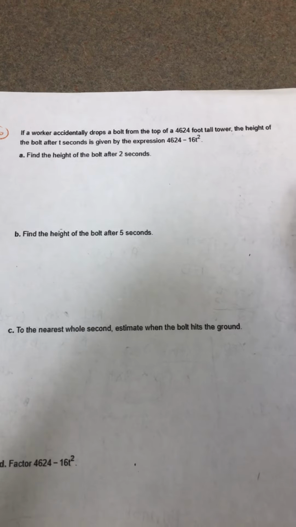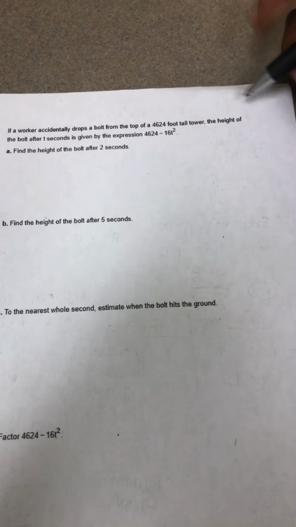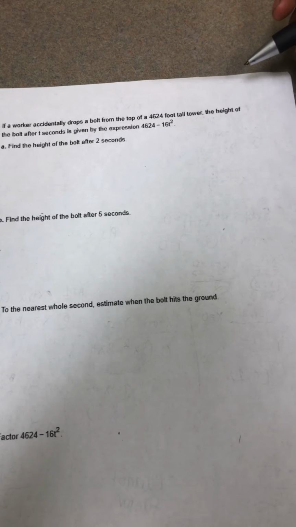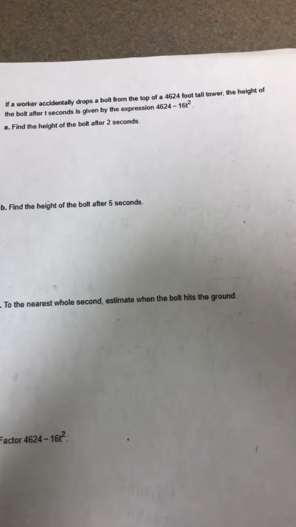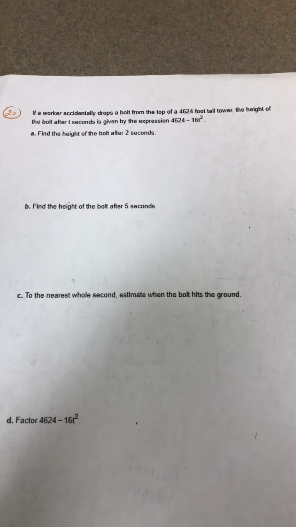Last one. Okay, so here we have a word problem. Remember, there are two things that you should do, or maybe three things. I don't remember. Let's see. So there are a few things that you're supposed to do when you have a word problem. Oh, just two. I remember now.